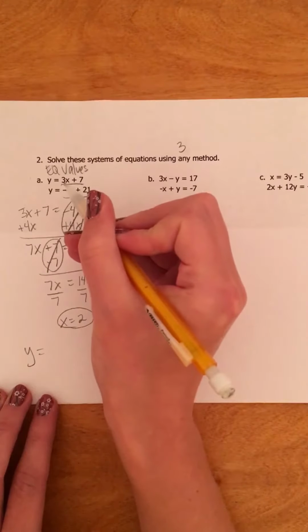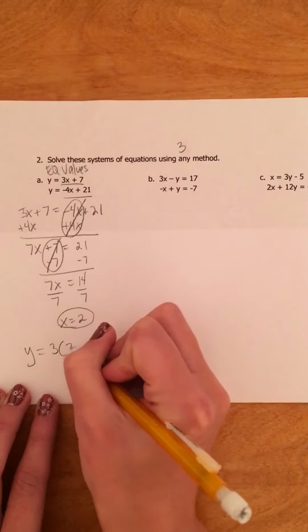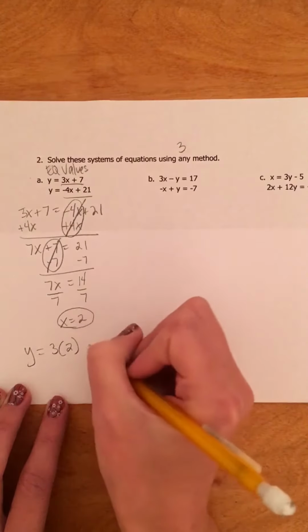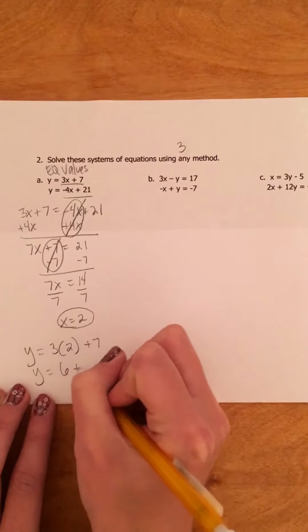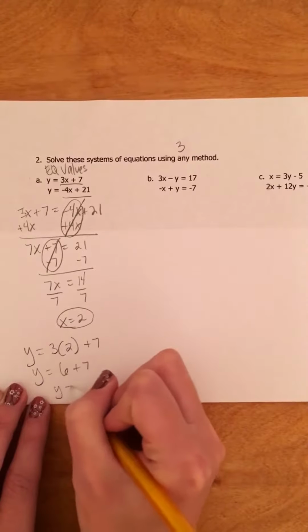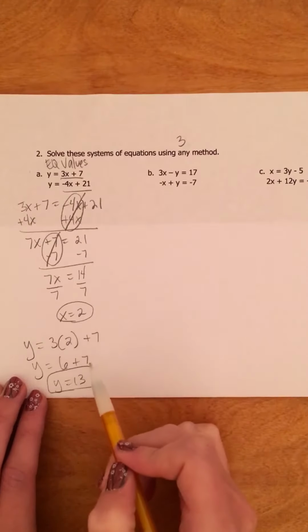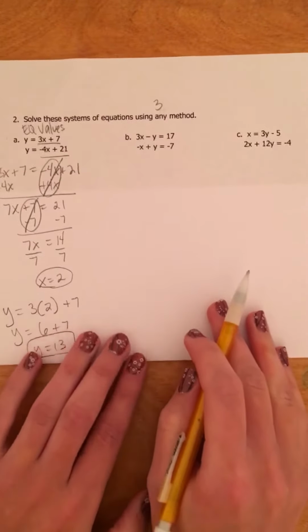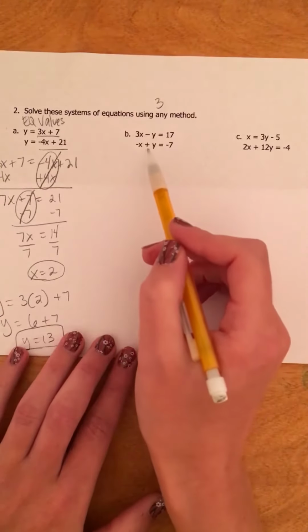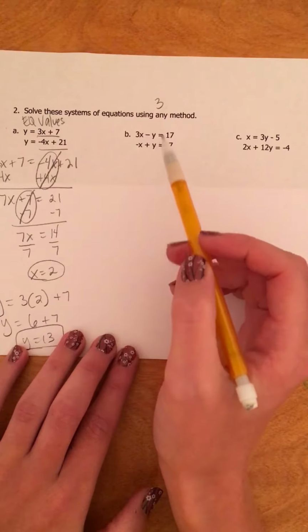So I'm going to plug it into this problem because there are no negative signs. So 3 times 2 instead of 3 times x, then plus 7. So 3 times 2 is 6, plus 7, that's going to give me y is worth 13. So you have x is 2 and y is 13 for the first one when we use the equal values method.